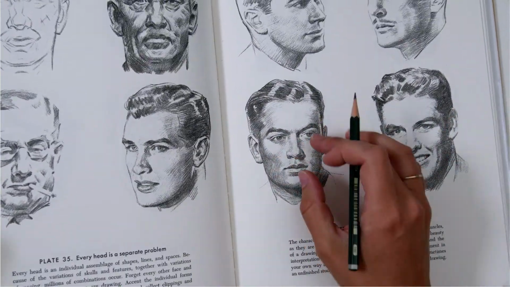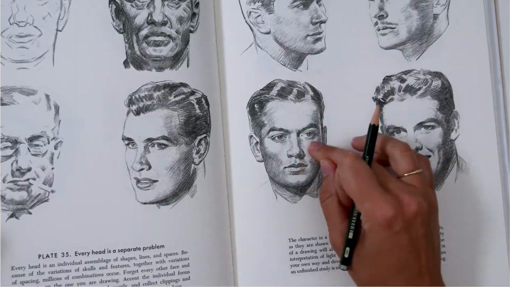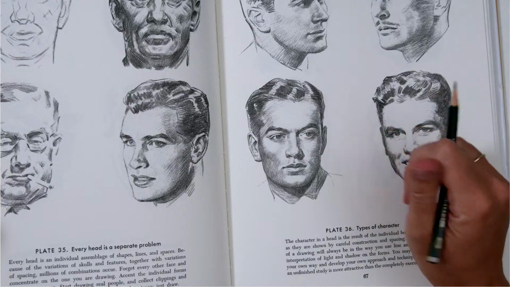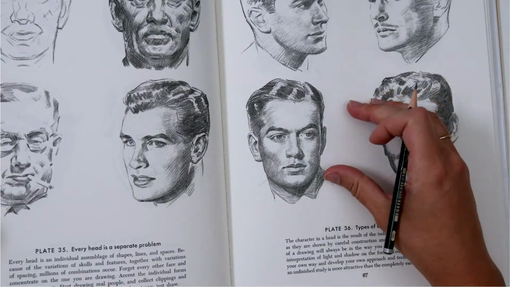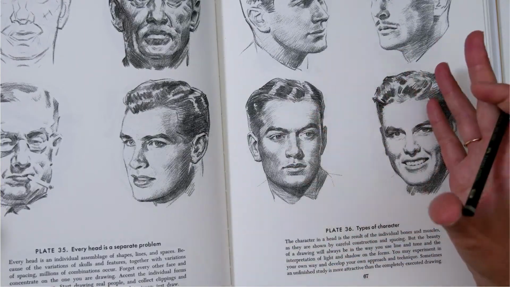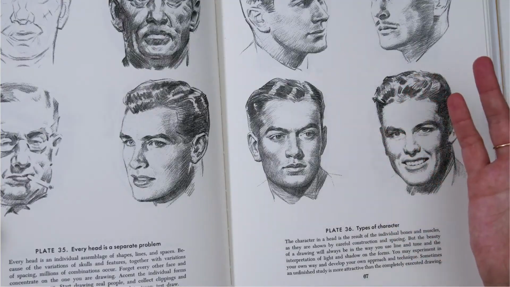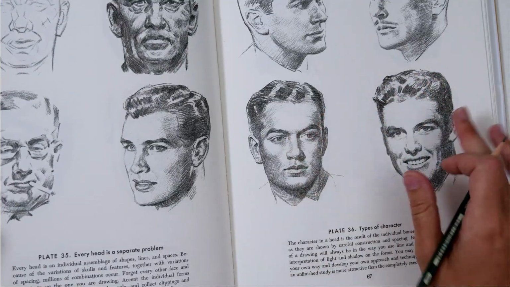For example, you know how to draw an eye, a man's eye, but if you're going to draw a woman's eye or a certain person's eye, every single eye or person is unique. So just focus on that portrait.